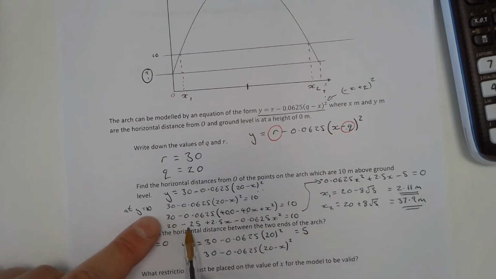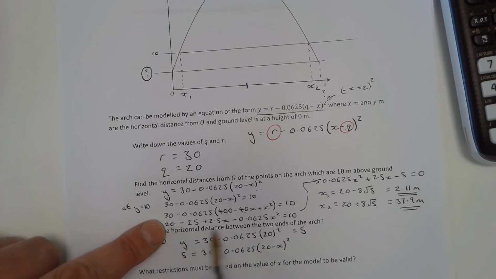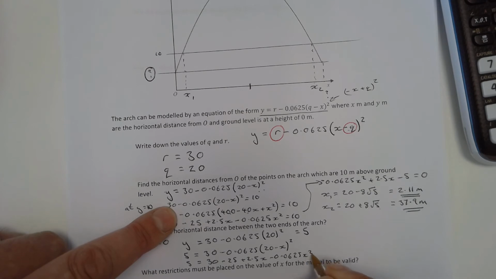So let's sort of manipulate this. I think I can use the calculations that I've got from up here, can't I? So I've got 5 equals 30, and my expansion of that lot there is minus 25 plus 2.5x minus 0.0625x squared.